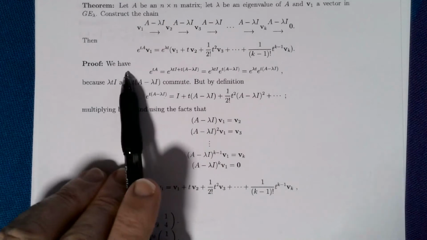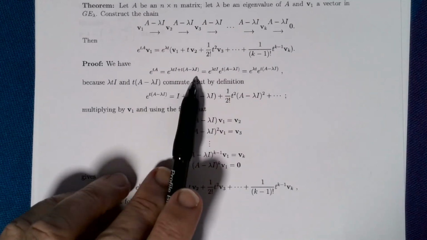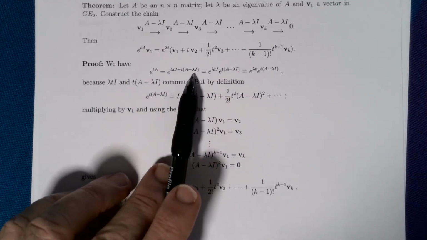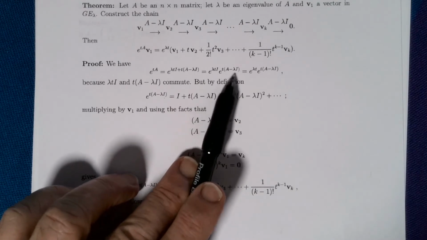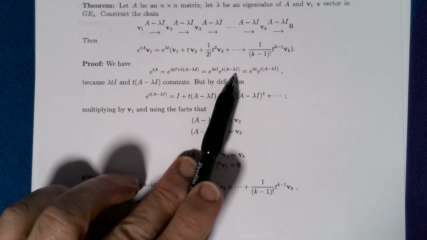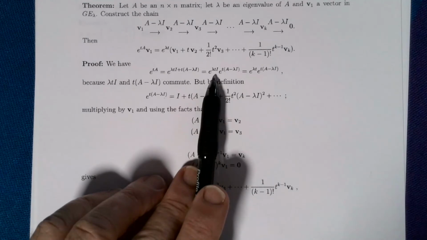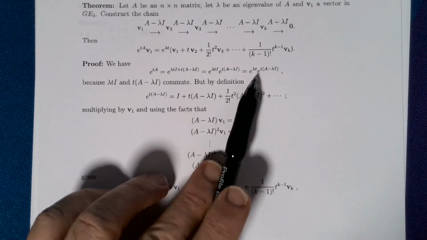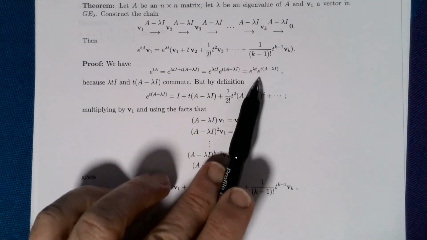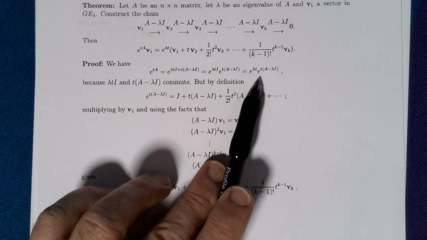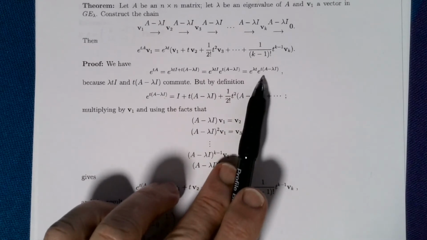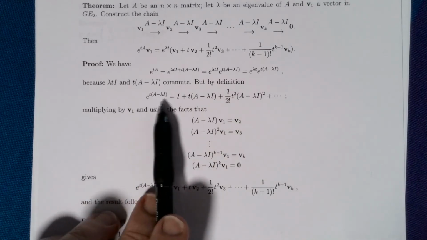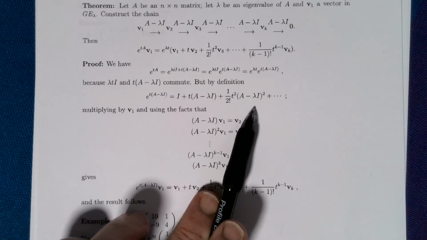So e to the At, we do the same trick again. Instead of A, we want A minus lambda I, and so we split this up. We can only do this because lambda I commutes with A minus lambda I, and again this matrix here is just I times e to the lambda t, and the I multiplied by this just gives you e to the t(A minus lambda I). Now we're going to expand this thing out in series. So e to the t(A minus lambda I), there's its Maclaurin series as before.